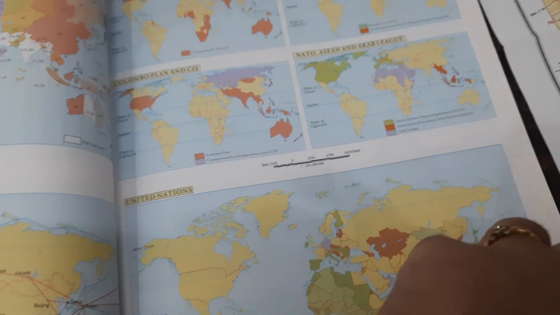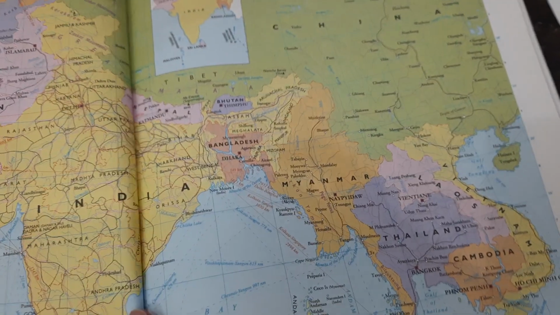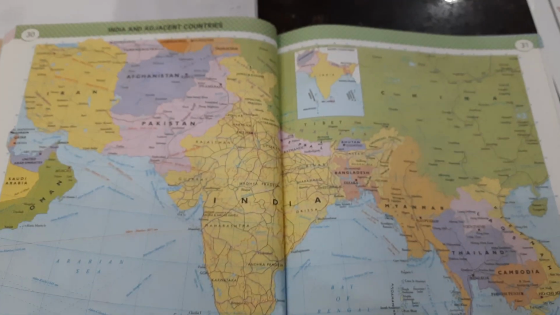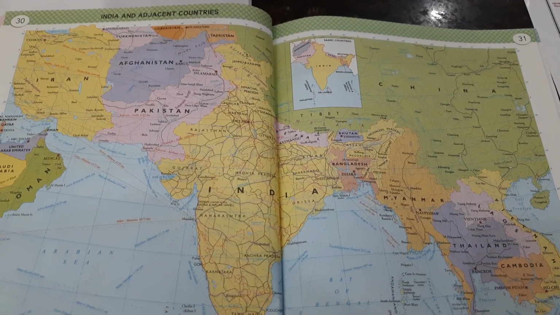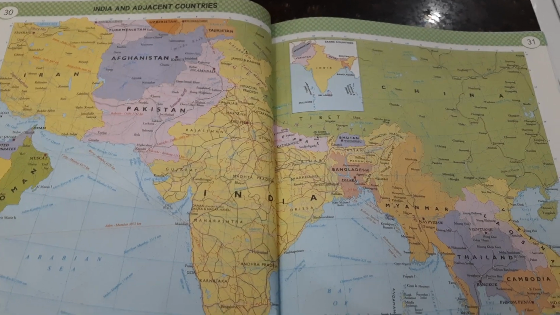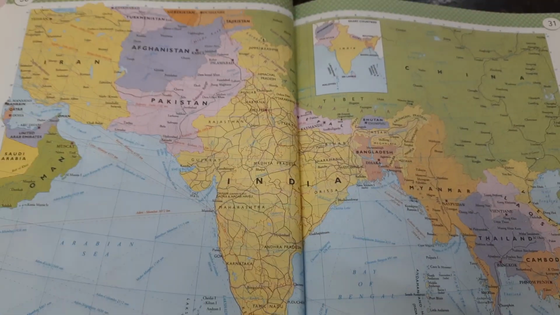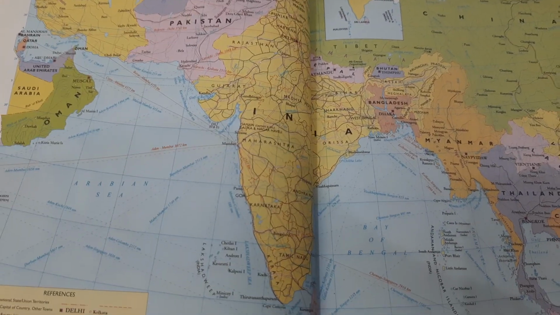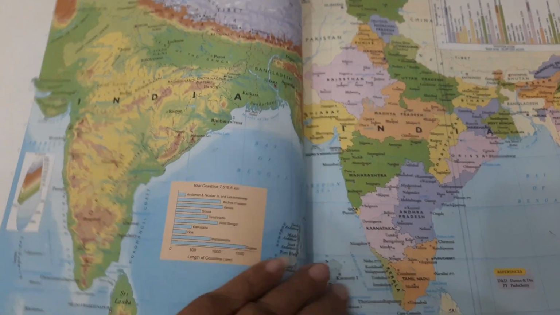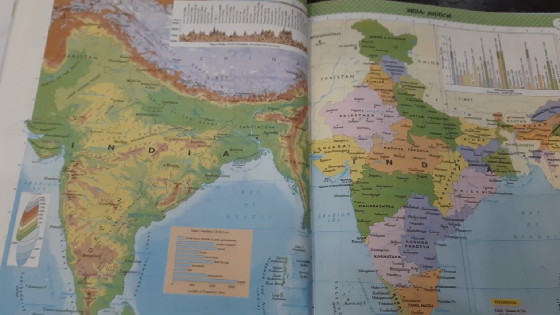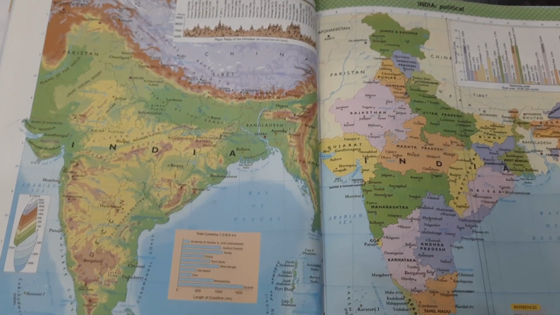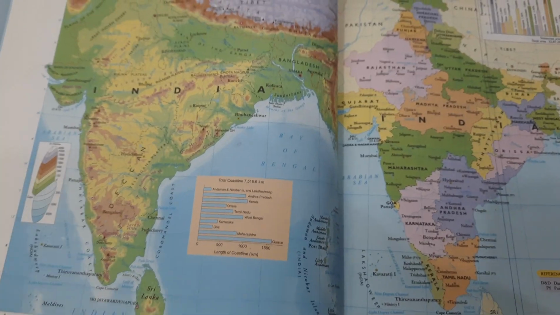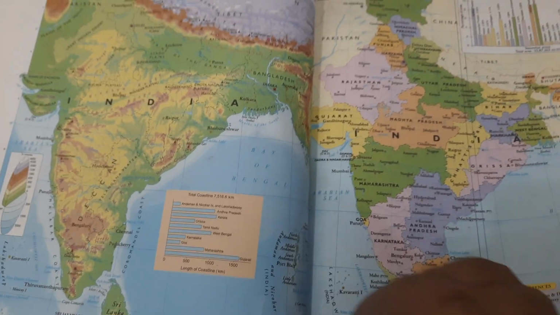Then we look at the map of smaller areas. For example, we have a part of Asia, and as you can see, you have India and the surrounding countries shown over here. It's written India and adjacent countries. Obviously, since we are not taking up the entire world, you will be able to see more features in this particular map as more details can be shown. And from that map, we have now turned the page and come to only the map of India. In the map of India, since it's again a slightly smaller area than India and the adjacent countries, more details can be seen.